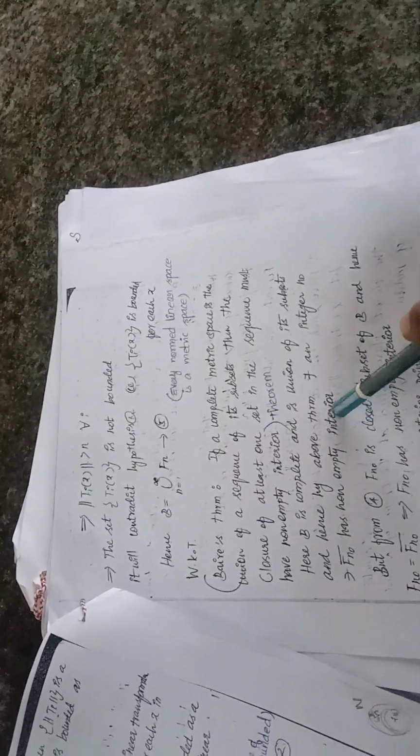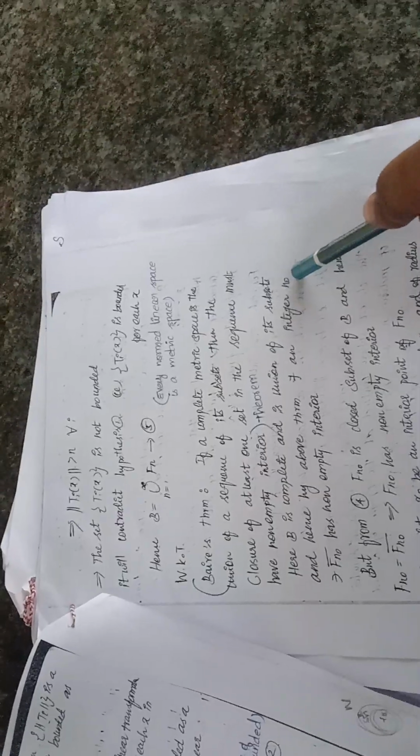B is a Banach space, so it is a complete metric space and the union of the sequence of subsets. Hence by the theorem there exists an integer n naught such that the closure of Fn naught has a non-empty interior.